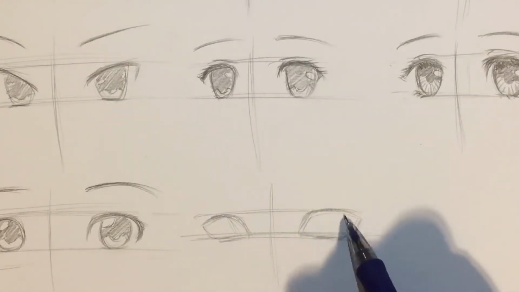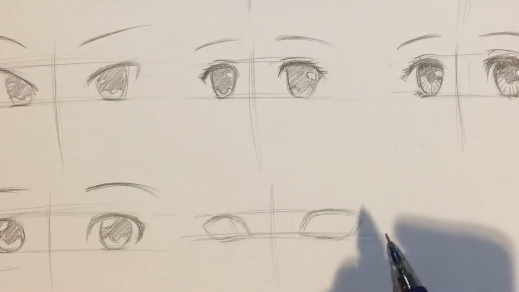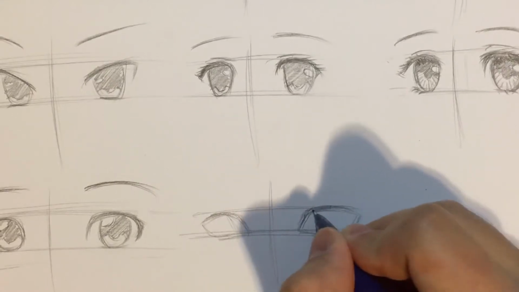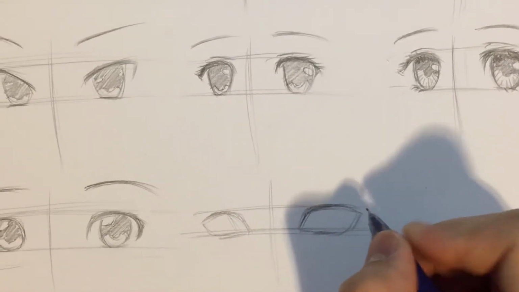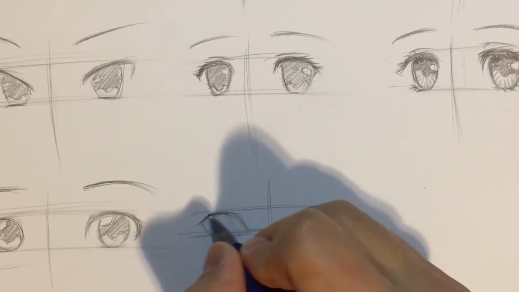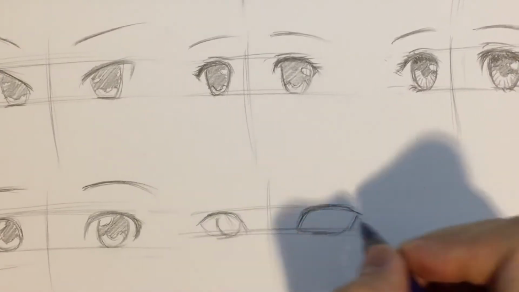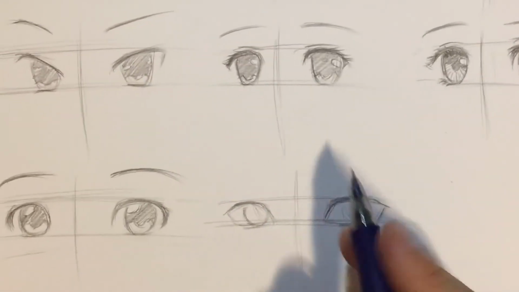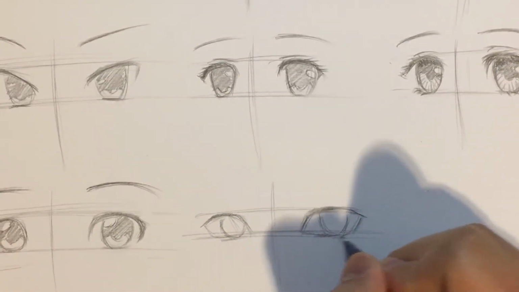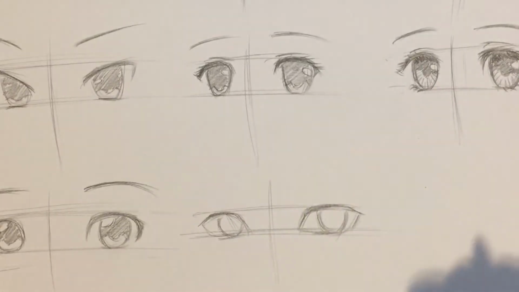I mean, the lines for the eyes are gonna be completely connected. It's not gonna be very anime-like, but some anime have really realistic eyes, so we're just gonna include this one, just for the sake of variations. Now for the pupil, as I've drawn in all the other eyes, it's gonna be more covered by the upper eyelid than by the lower eyelid, but it's not that significant.